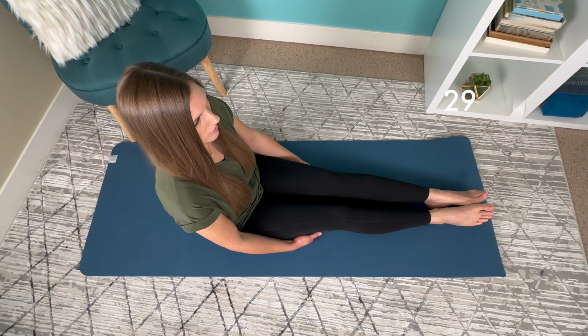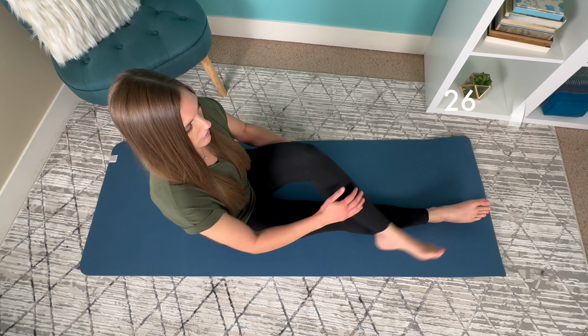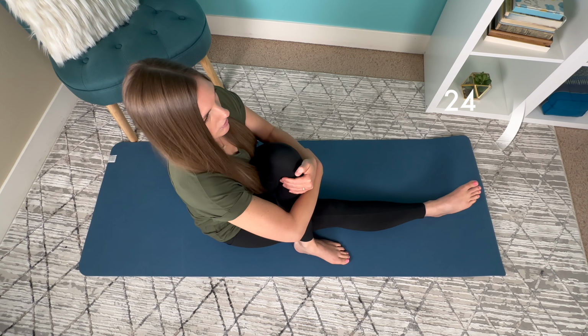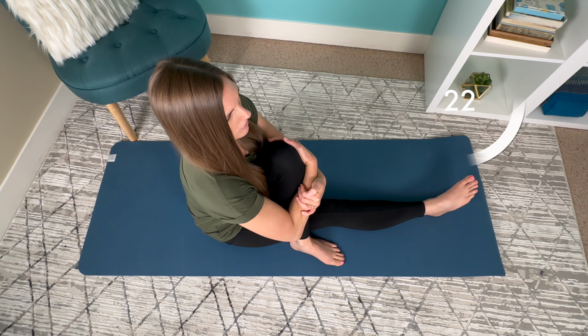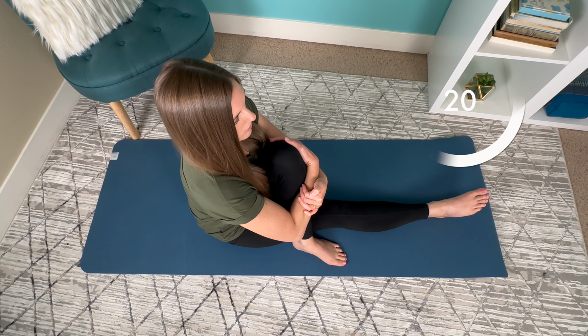I'm going to have you do this on the other side as well. Go ahead and take your leg up over and take that knee up into your chest, keeping your back as straight as possible. The reason why I'm having you do this side is oftentimes when we have pain on one side, the other side of our body tends to compensate, getting really tight and overused. So this is helping this side to stretch out as well.